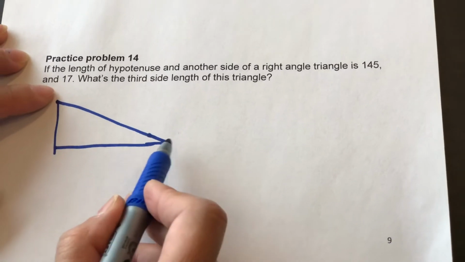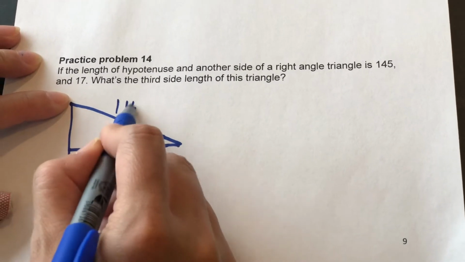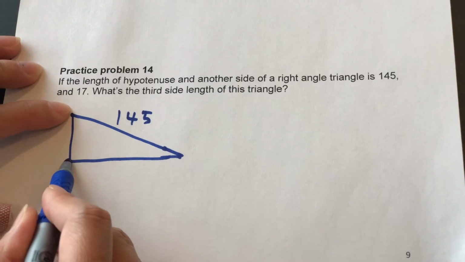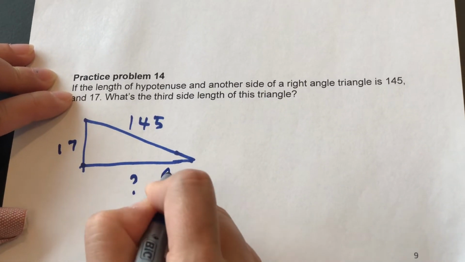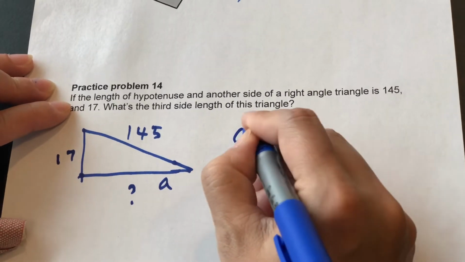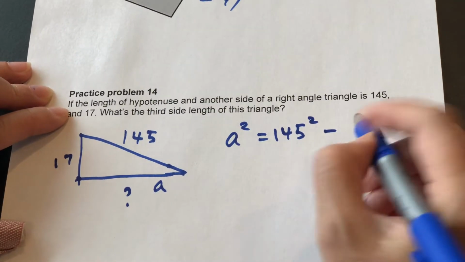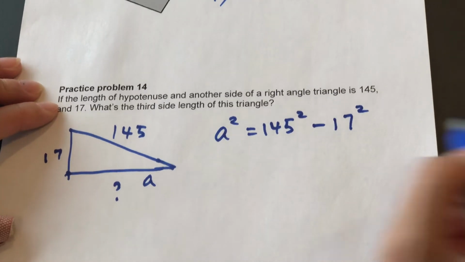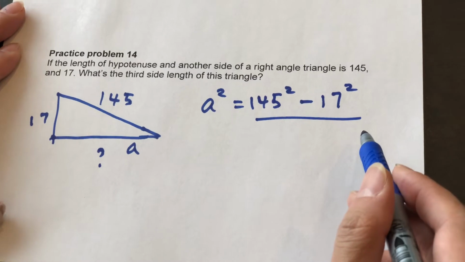Okay, the long side is called the hypotenuse. The hypotenuse is 145, and one short side is 17. What is this one? Okay, let's call this one A. So A squared equals 145 squared minus 17 squared. So basically you have to carry these numbers out. This is going to be a very big number.